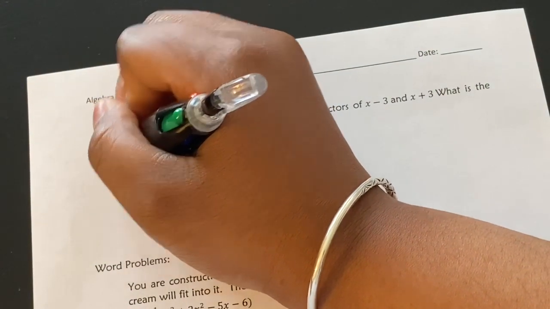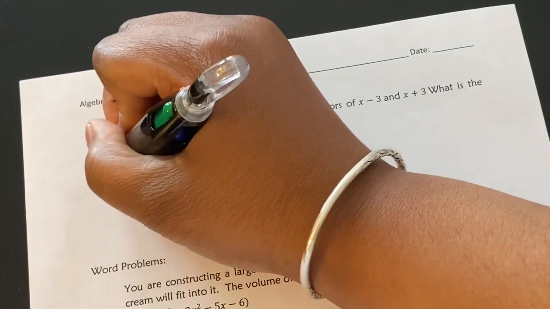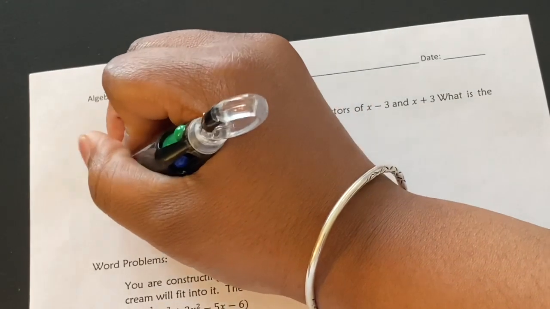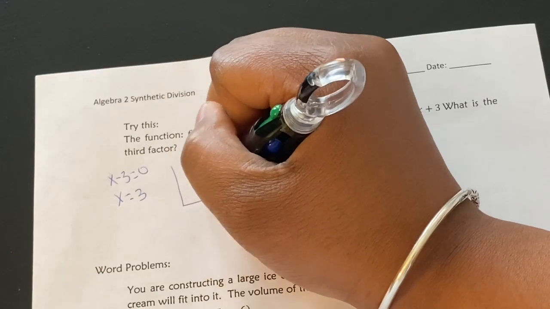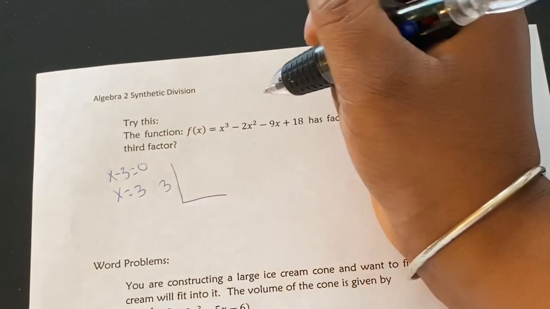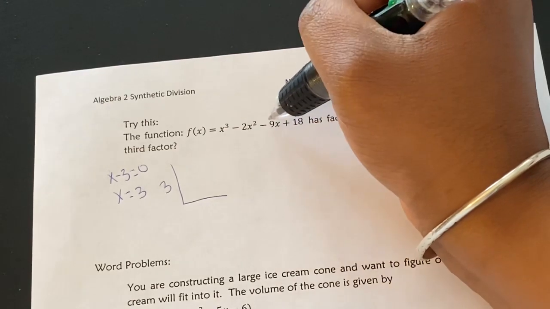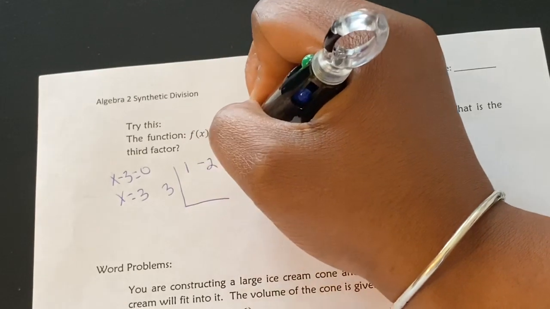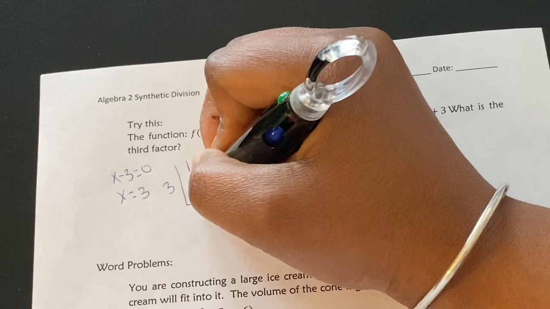So I'm going to take this first factor, x minus 3, make it equal to 0, and solve for x. So basically x is going to be positive 3. I'm going to take that positive 3, put it on the outside, take my coefficients of my original, 1, negative 2, negative 9, and 18. Put it at the top. Bring down that first coefficient.